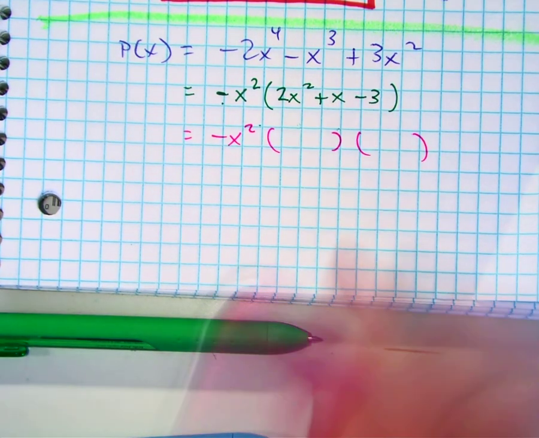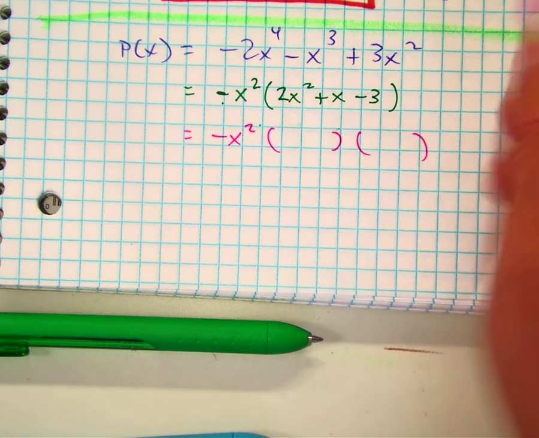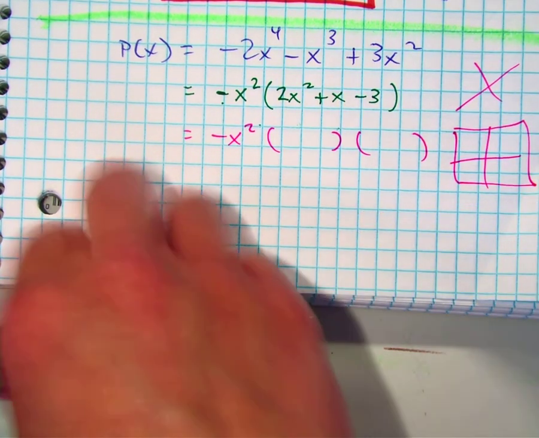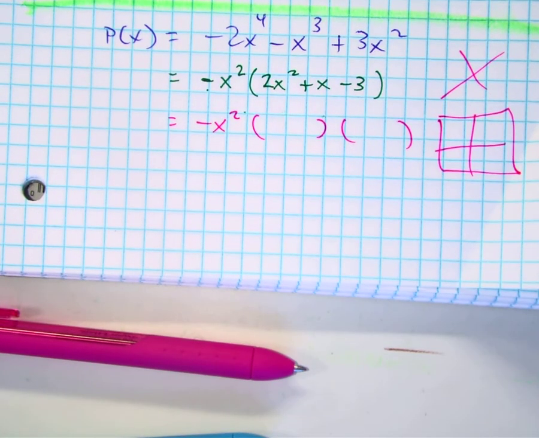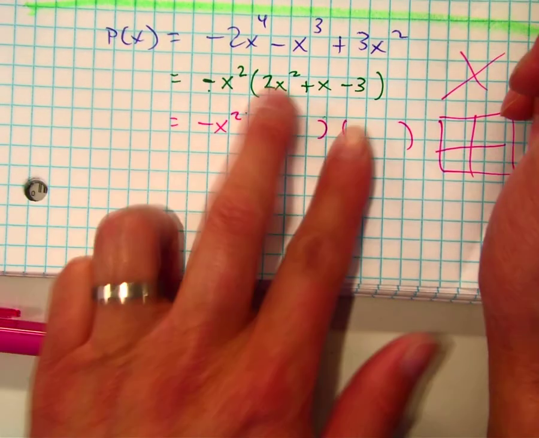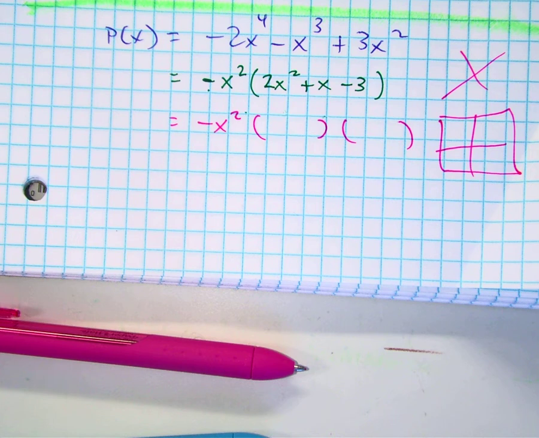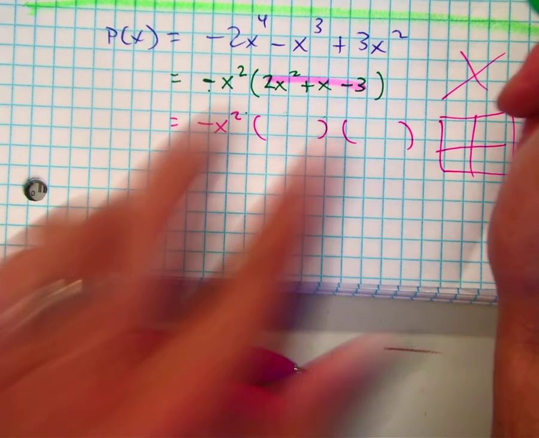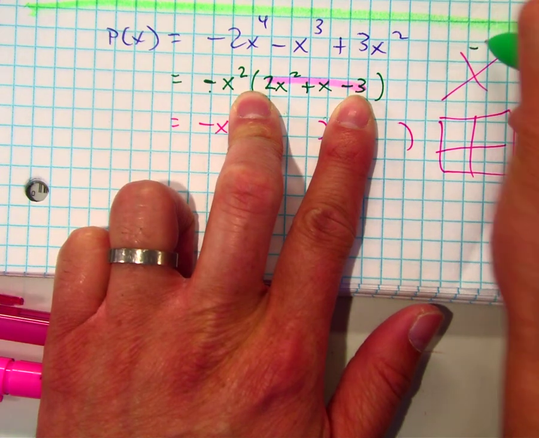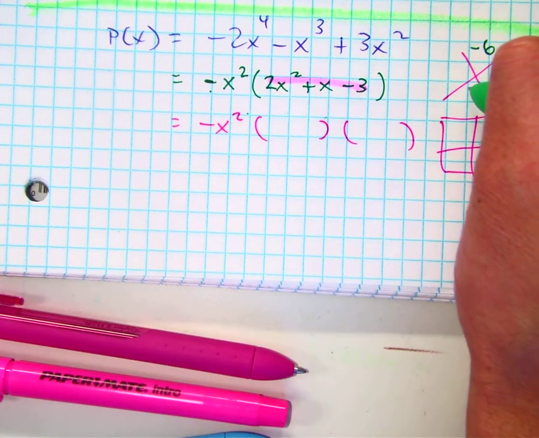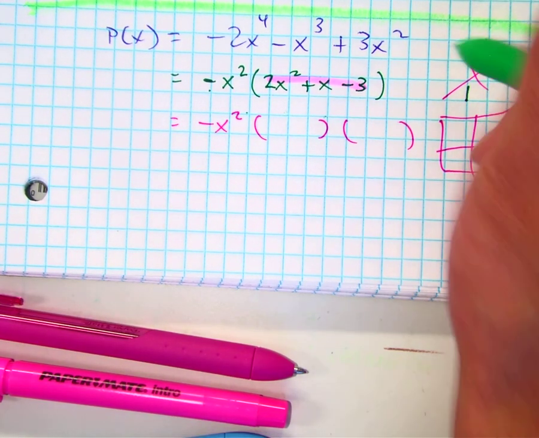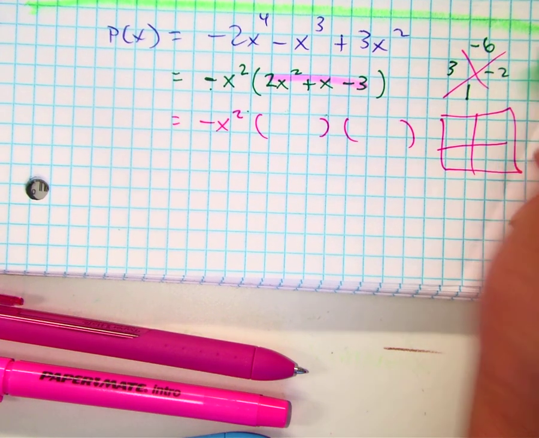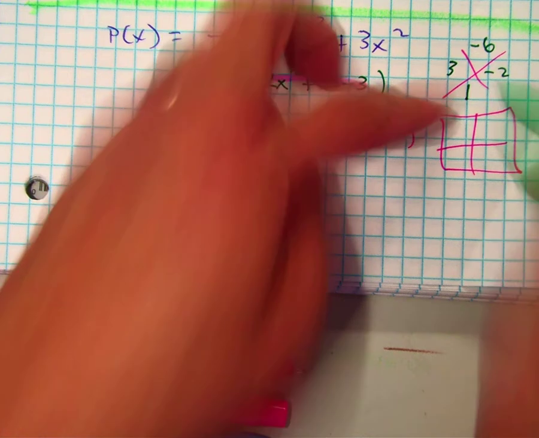Previously in your lessons, if you have an a value that's greater than 1, you have to do both the x and the box. I'll show you really quickly. So you take inside the parentheses, highlight this for you. You're focusing right there. A times c is what? B value is 1. Two numbers that multiply? 3 and negative 2. Those multiply to be negative 6, add to be 1.